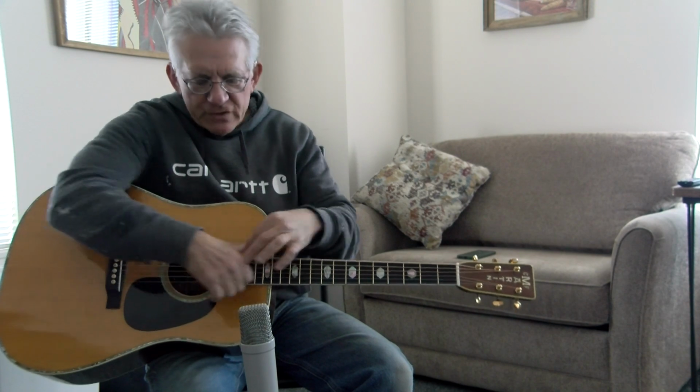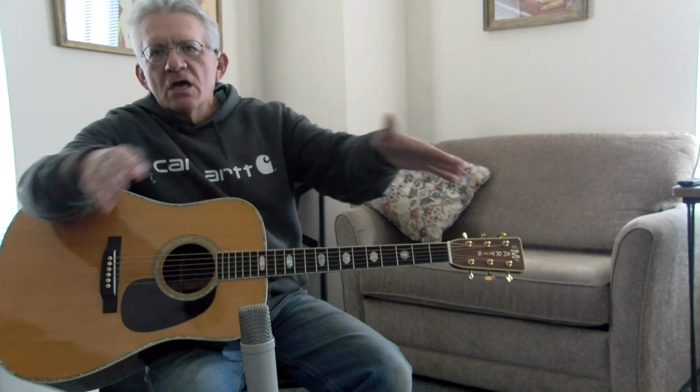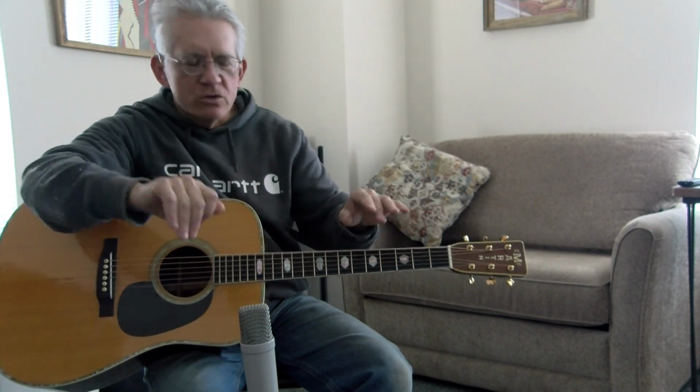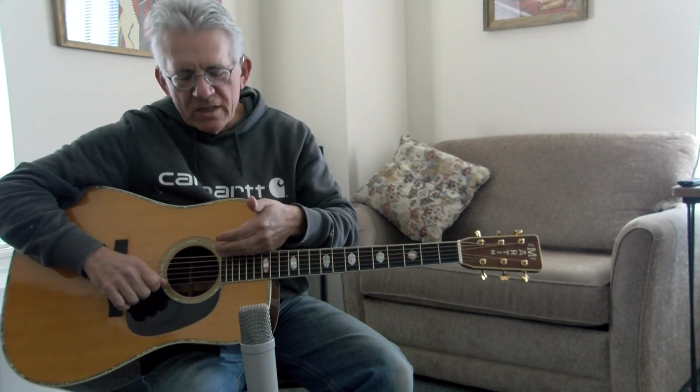All right, so those are some things where your nodes come into play, and the reason that you're getting those different tones as you move your pick up and down is because the nodes change, and you're getting big nodes as opposed to tight, frequent nodes, and that's going to affect the way the guitar sounds as far as tone goes.